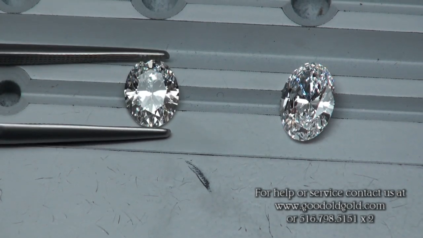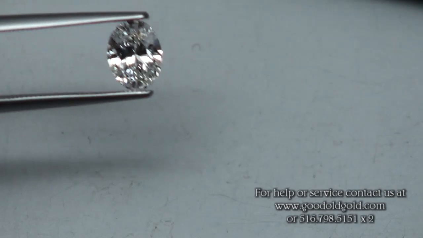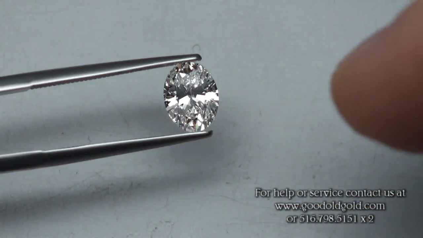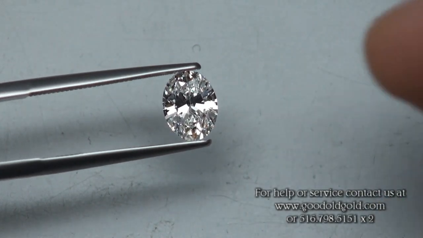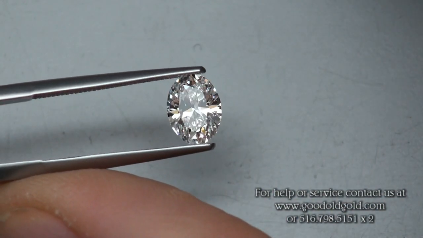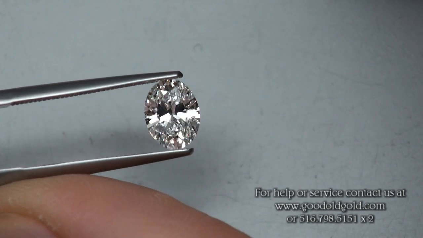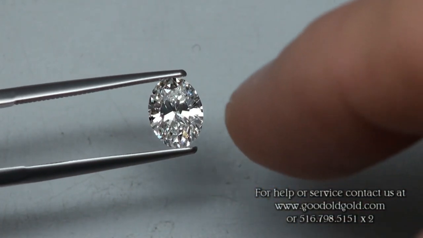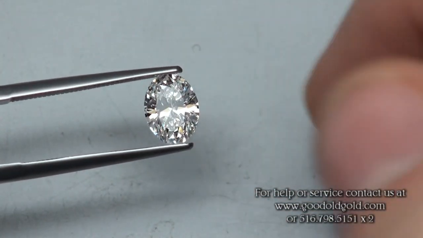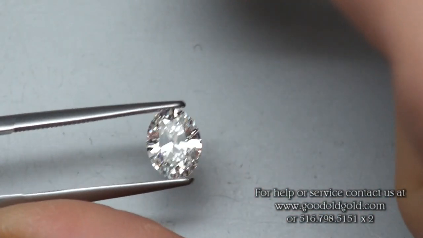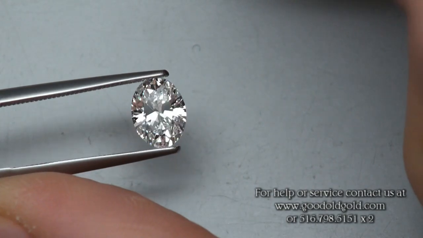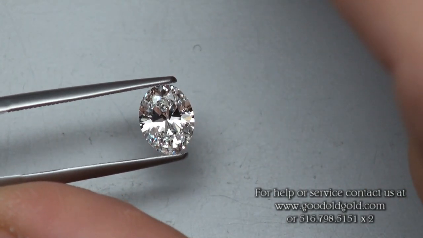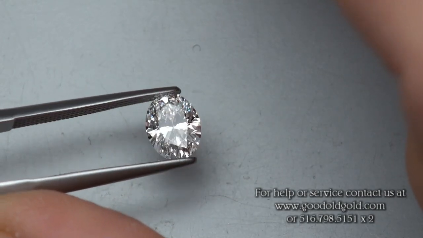One of these days we're going to have a more formal tutorial on the subject of oval shapes. But you've got a nice bright center on this oval with minimal bow tie. It's what I would call faint. It's not strong. And you've got good distribution of small sparkles throughout the diamond. Now, with ovals we're going to look at all the proportion factors, crown, pavilion angles, depth, table size, all the normal things that we do when we're looking at diamonds.